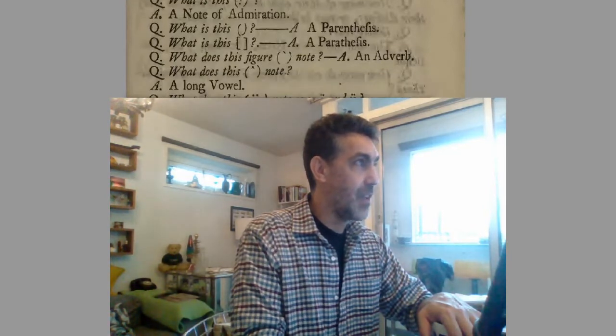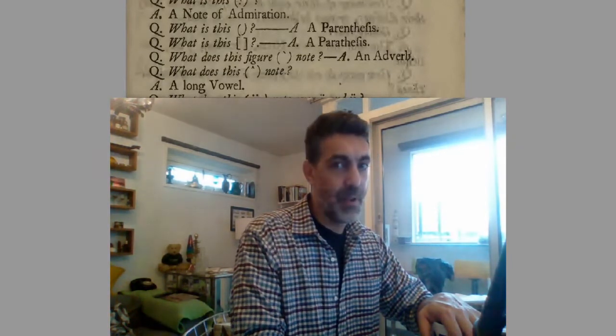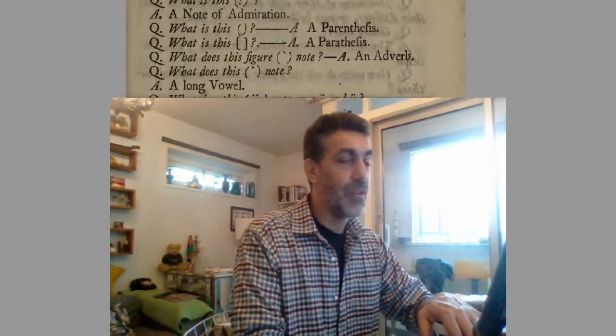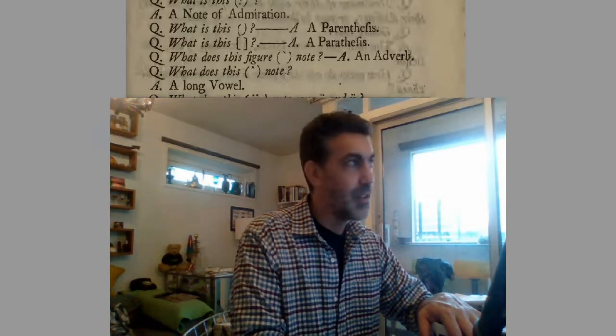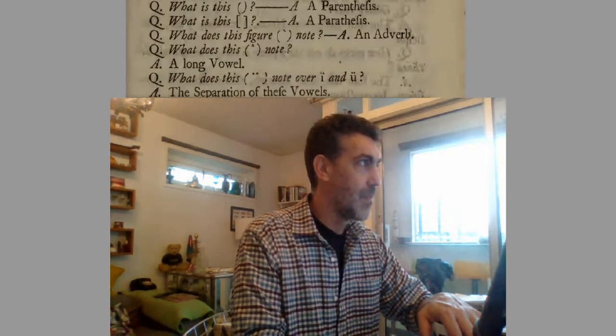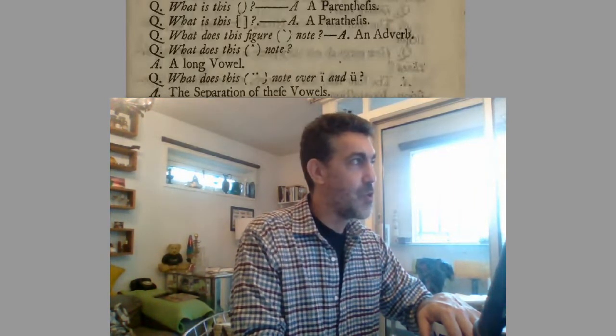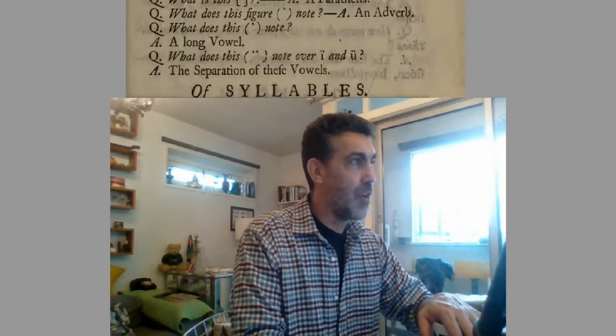What does this figure denote? A little line sloping forwards. In Latin, it denotes an adverb. And what does this little circumflex note? In some Latin texts, anyway, it notes a long vowel. And what does this, 2 dots over an I and a U? A separation of these vowels.